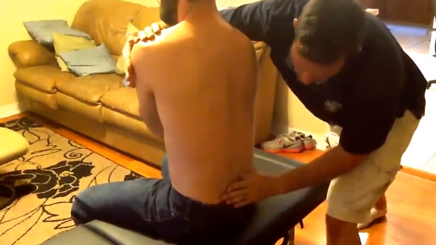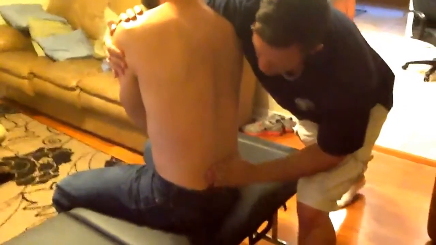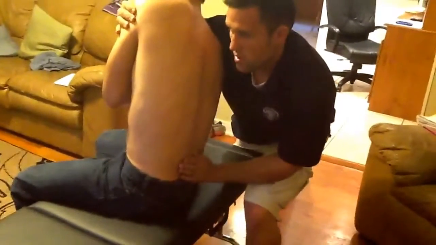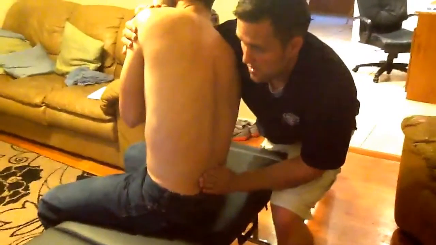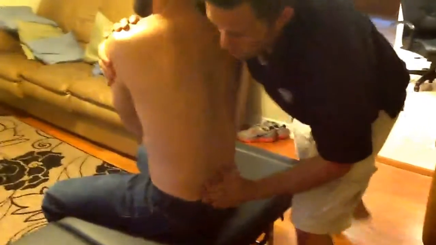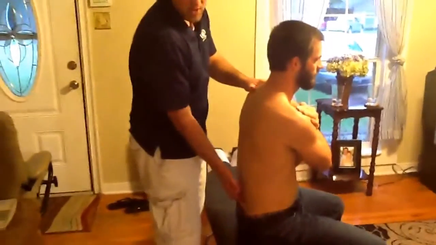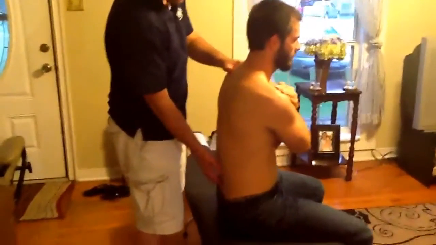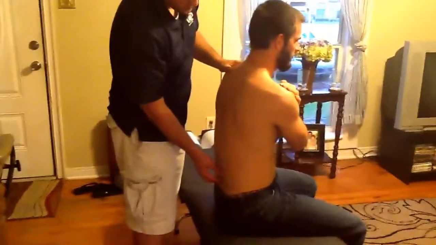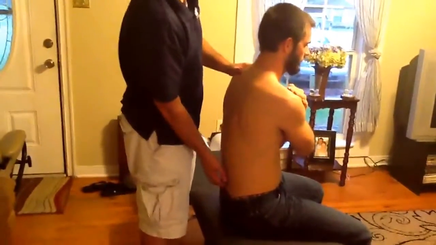Alright, now I'm going to check for lateral bending. Same thing, as I laterally bend the patient, I'm going to spring into that joint space in a lateral to medial direction. Okay, I noticed as I rotated the patient to the left, it was restricted.